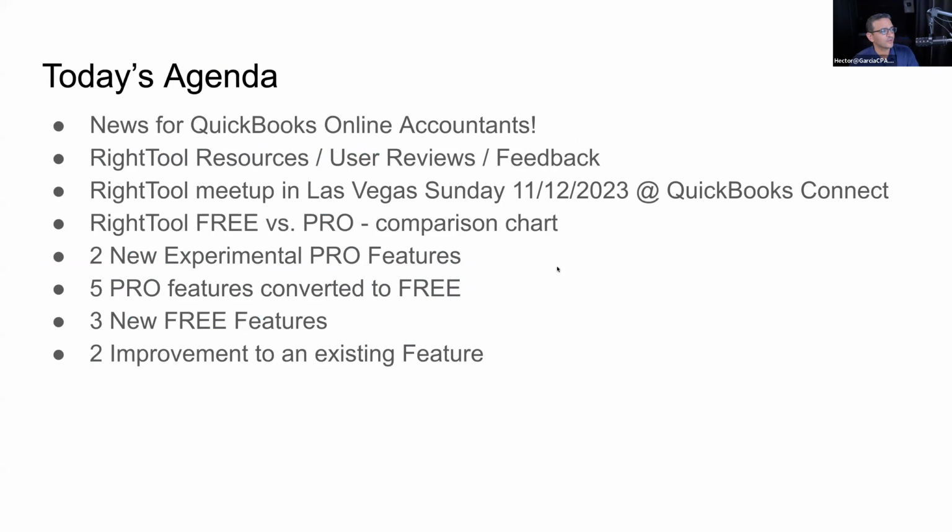Now, the agenda for today is we'll talk about some news that just came out like 2 days ago for QuickBooks Online accountants. It's a really big deal. Then we'll talk about RightTool resources, user reviews, feedback, like how to interact with us. Then we'll talk about the RightTool meetup in Las Vegas on Sunday, November 12th at QuickBooks Connect. Then we'll quickly talk about the free versus pro comparison chart, a really important resource for you to have if you're trying to decide between one or the other, or recommending somebody else to work with RightTool. Then we're going to talk about 2 new experimental pro features we've added in November. Then 5 pro features we converted from pro to free, all in the bank feed. So we'll talk about those.